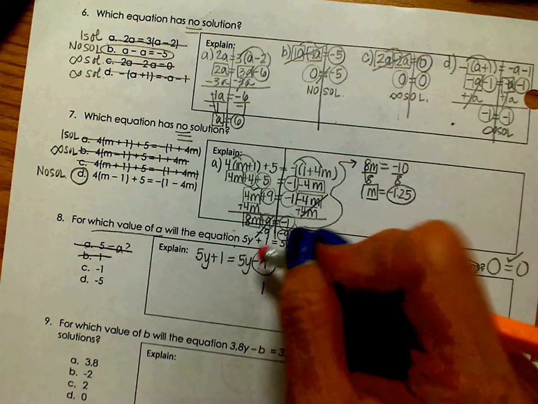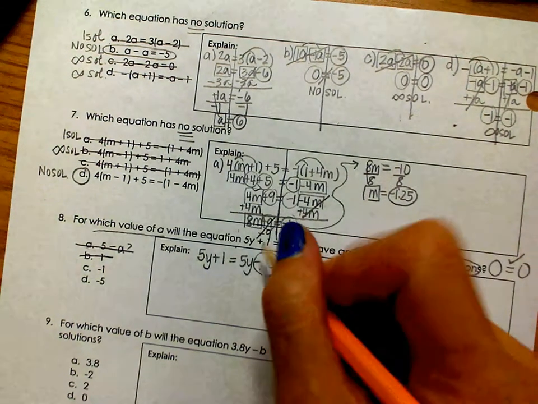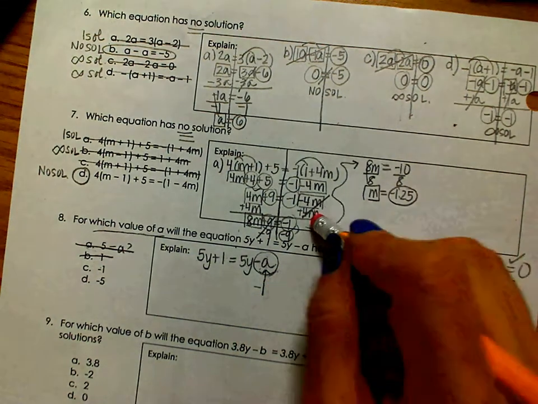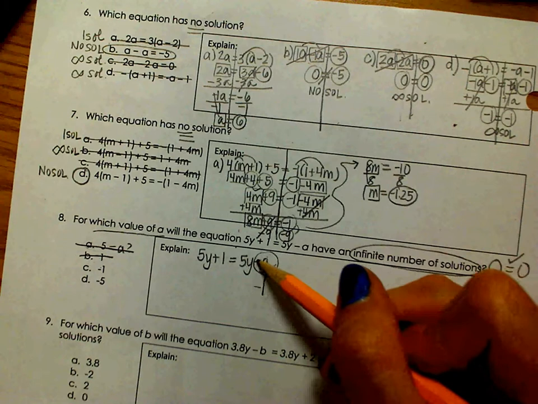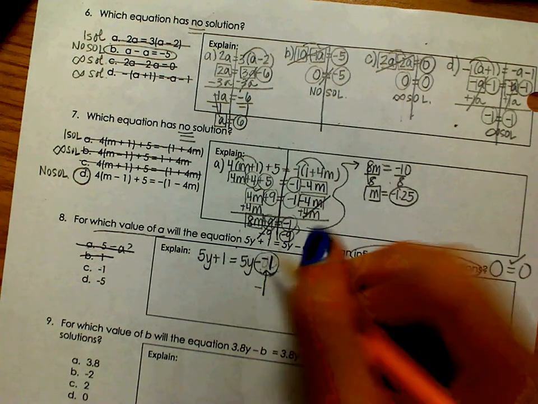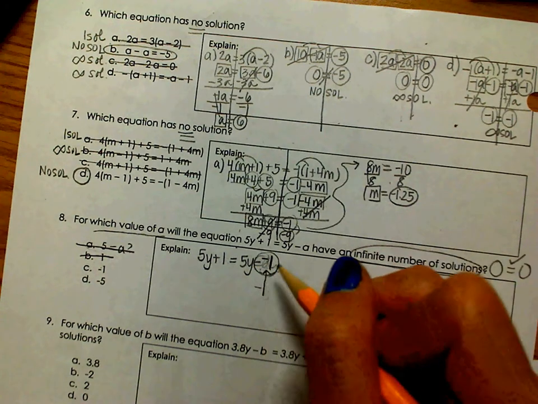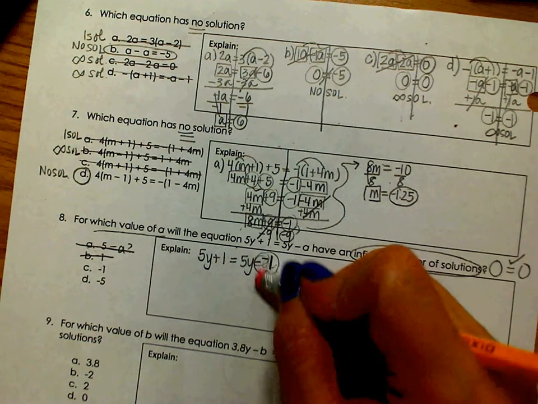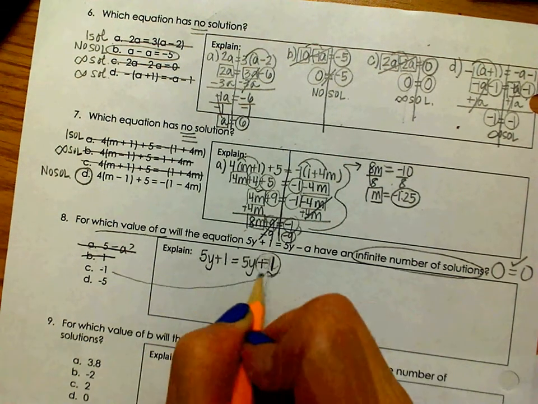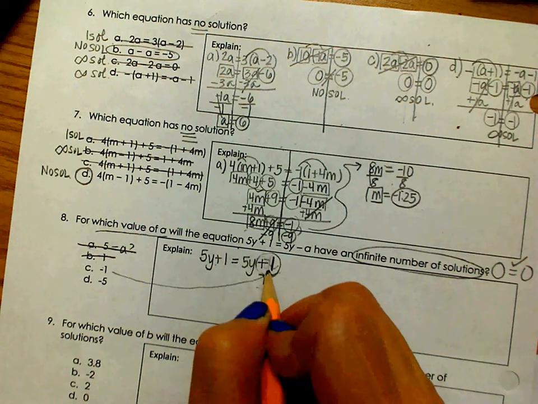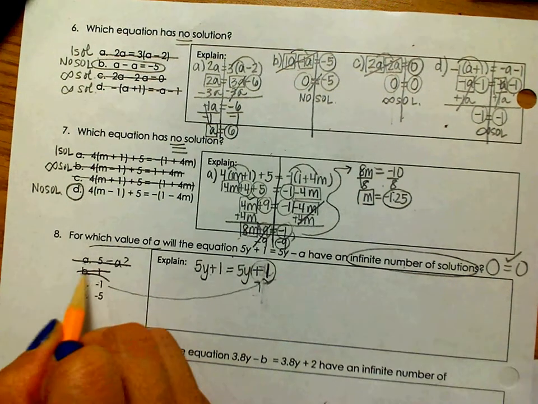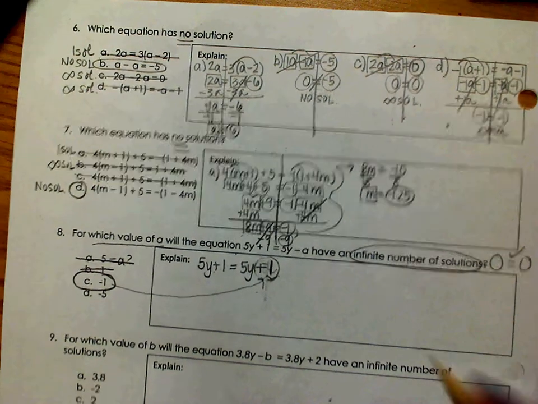So let's come back. We had a minus a here to begin with. Let's try a negative 1. What if I put a negative 1 here? Don't get rid of this minus. That's already originally there. So let's say I plug in a negative 1. This double negative makes it become a positive 1 after you plug this in. And when you do that, you get identical expressions equaling each other, which is going to cause an infinite number of solutions. So this is the correct answer.